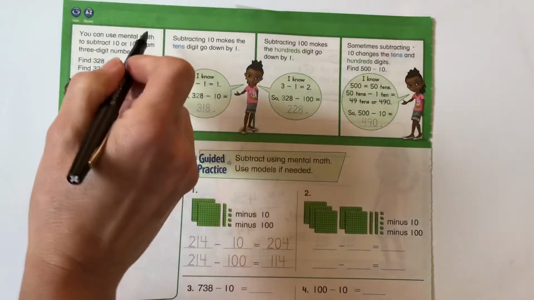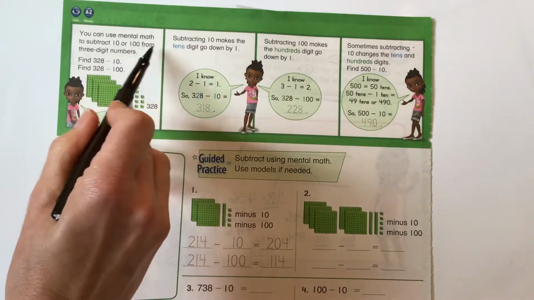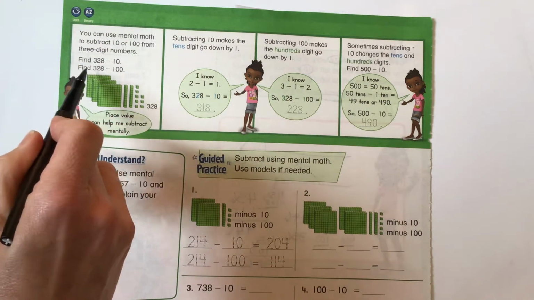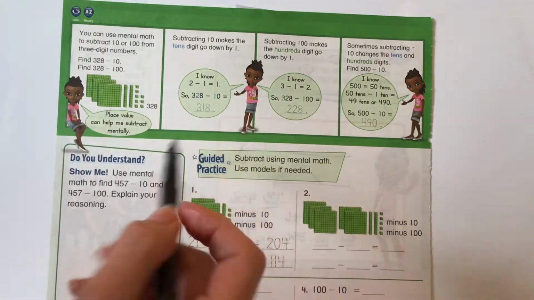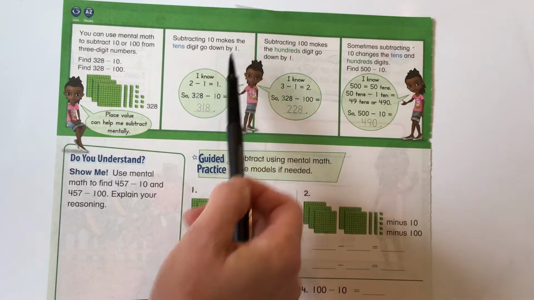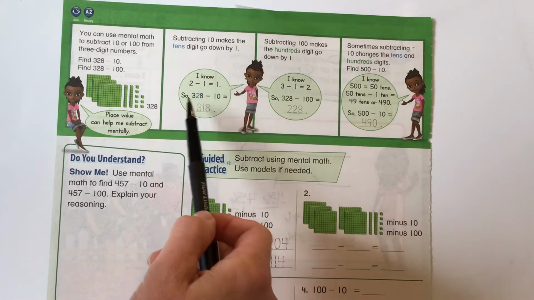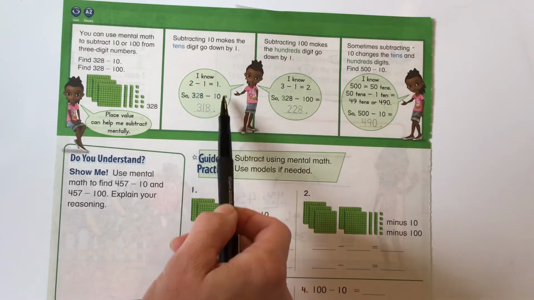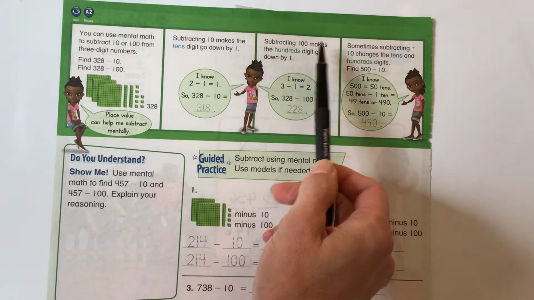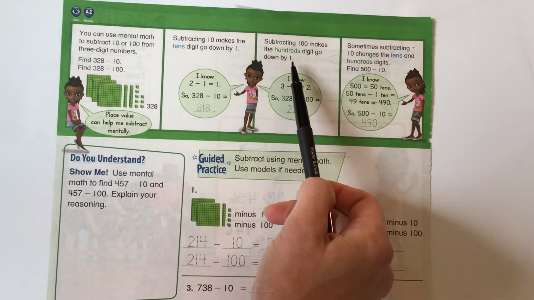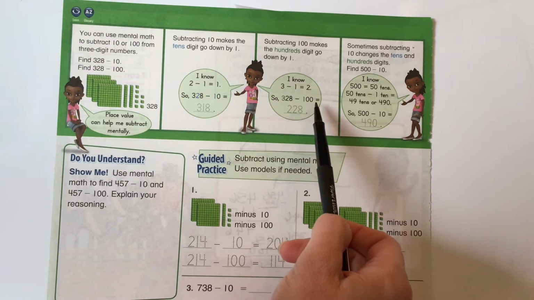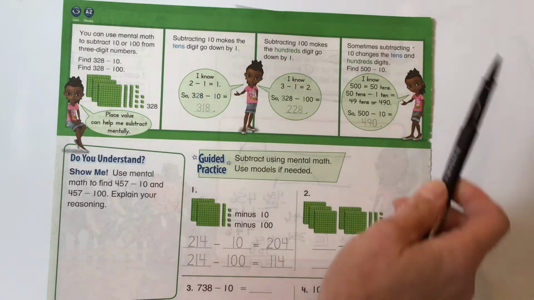Okay, you can use mental math to subtract 10 or 100 from 3-digit numbers. So you can find 328 minus 10 or 328 minus 100. Subtracting 10 makes the tens digit go down by 1. I know 2 minus 1 equals 1, so 328 minus 10 is 318. Subtracting 100 makes the hundreds digit go down by 1. So I know 3 minus 1 equals 2, so 328 minus 100 is 228.